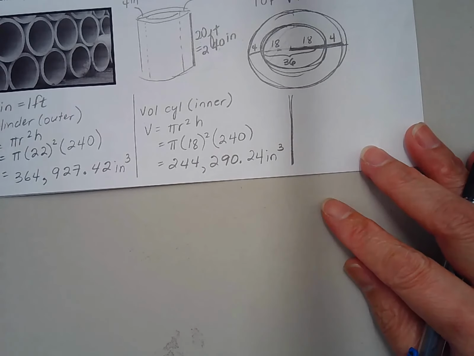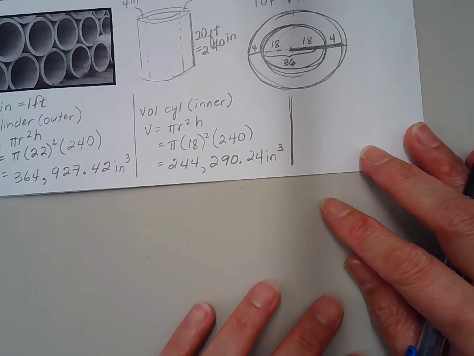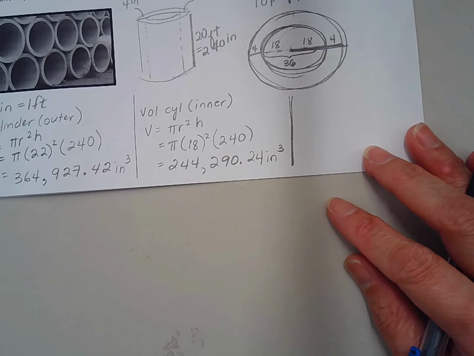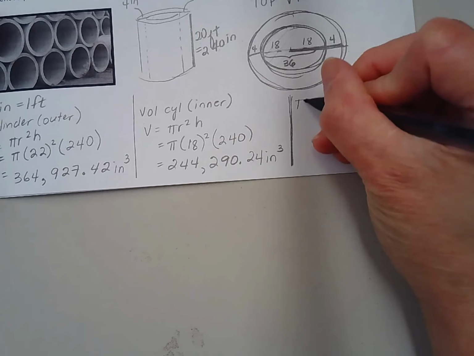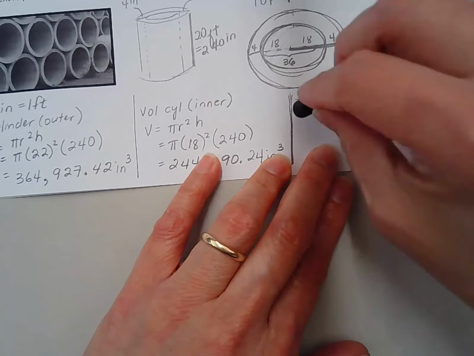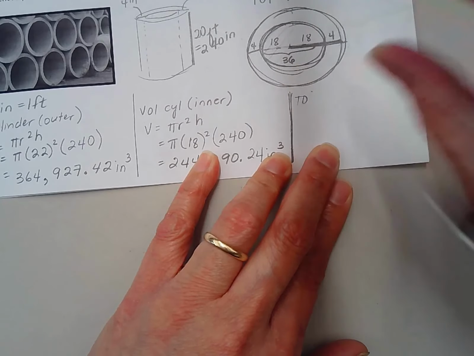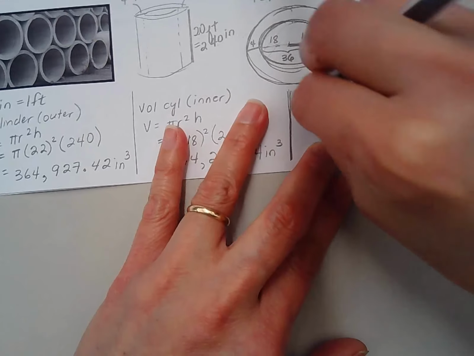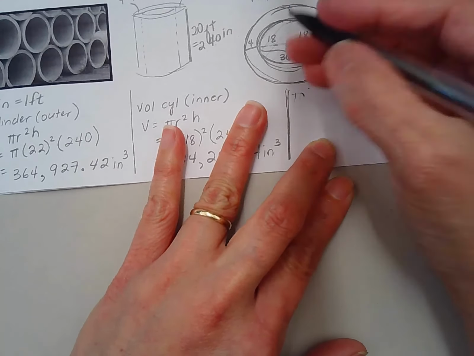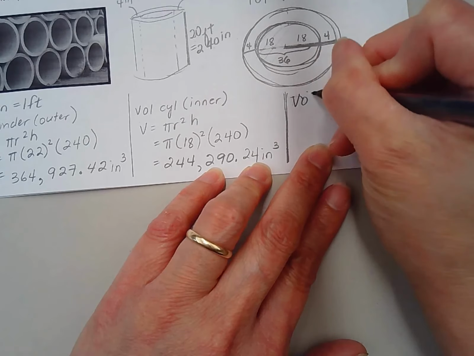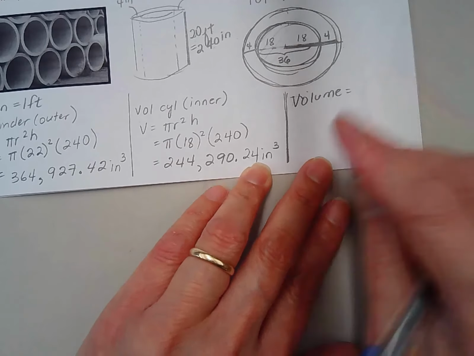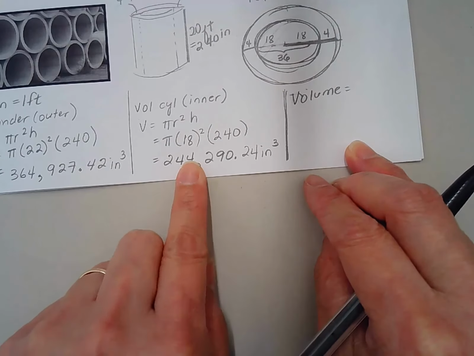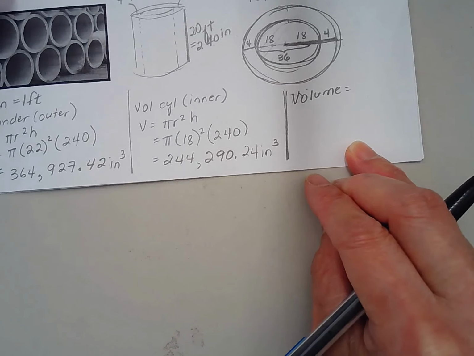And every time there's a hole, we subtract the hole, right? So you've got to subtract. So total volume, you've got to subtract those two to figure out the remaining volume.